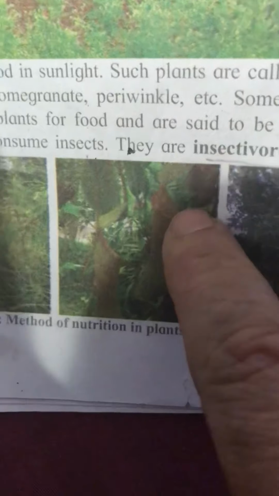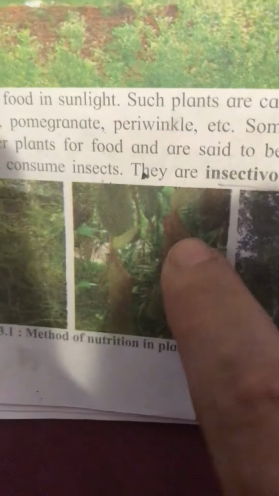Now, plants like the pitcher plant have a flap-like thing and a sticky substance here. Then the insect comes and sits here, the plant closes, and the plant gets its nutrition from the insects. They are called insectivorous plants.